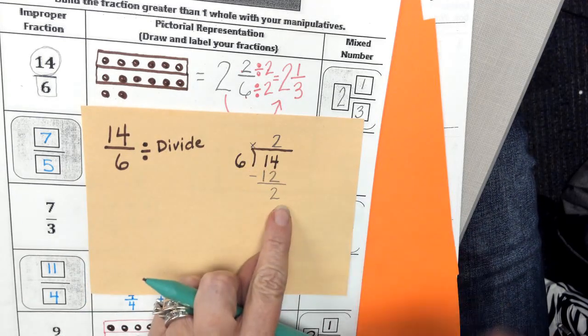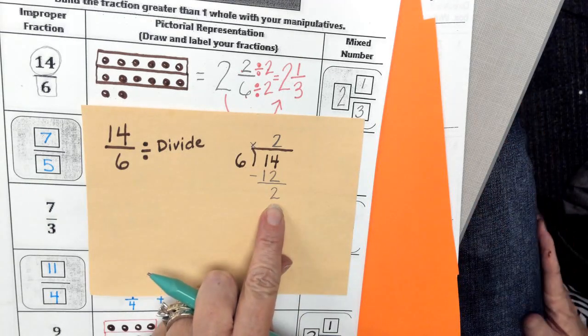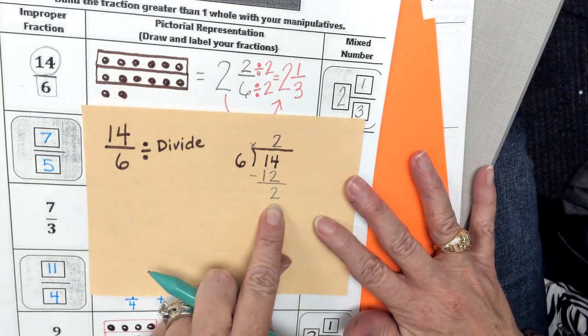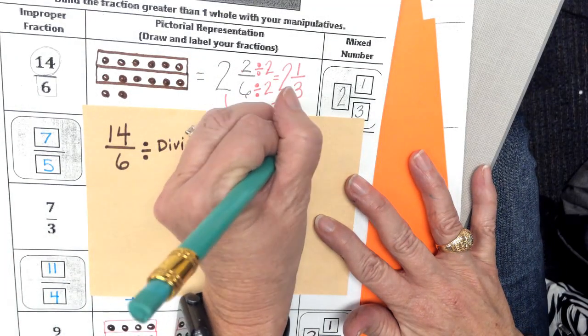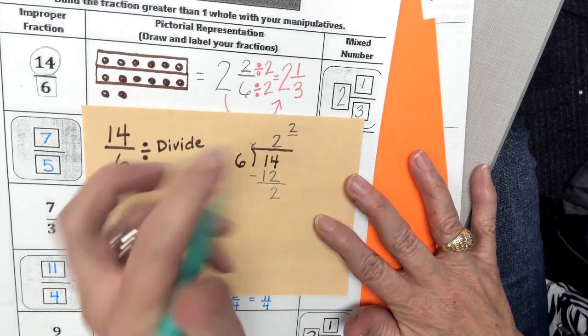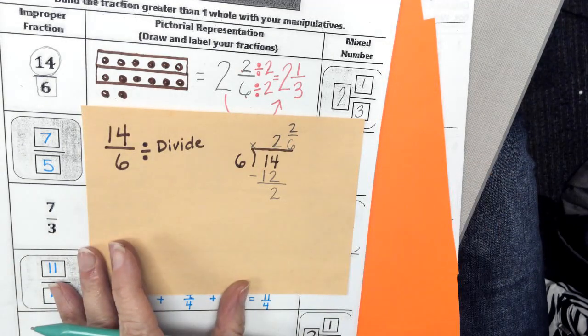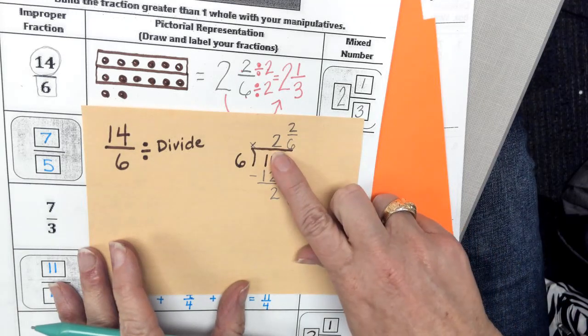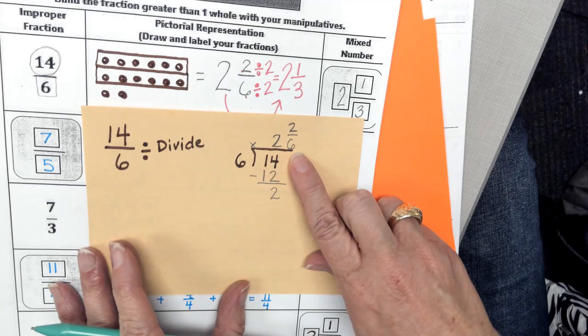And we don't get remainders in 5th grade anymore. We learn how to take our remainders and write a fraction. So now your remainder becomes the numerator of your fraction, and your denominator becomes the number of equal pieces in each group. Your fraction name, or your mixed number, is 2 and 2/6.